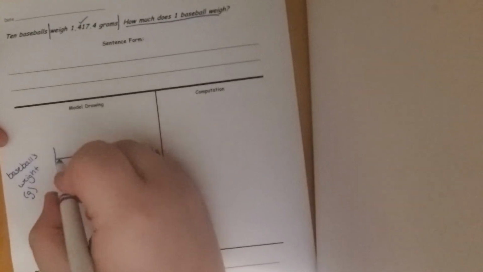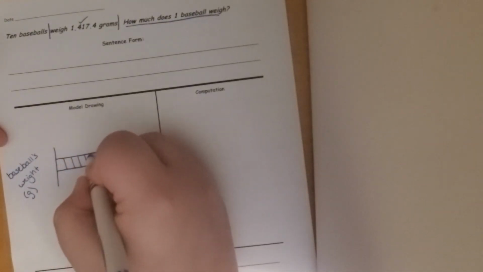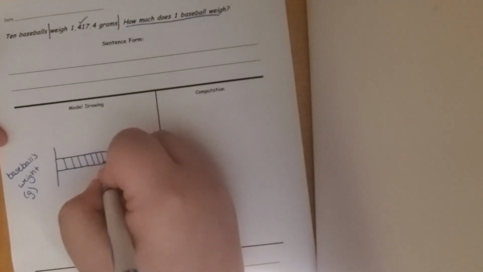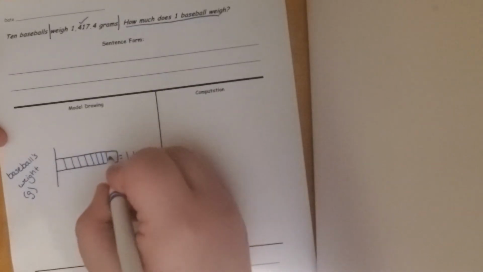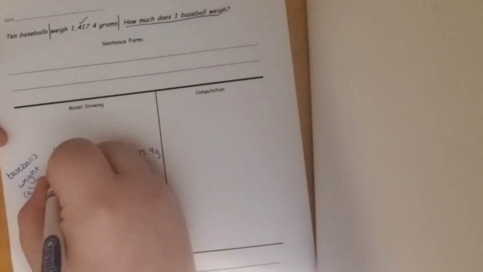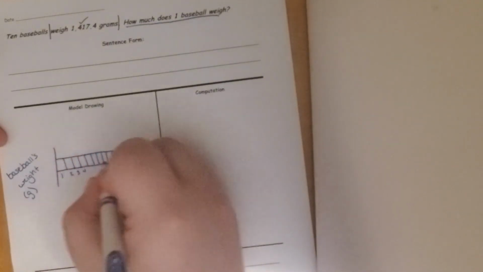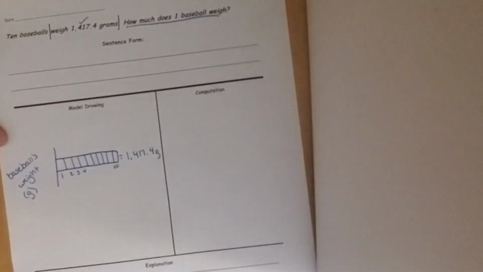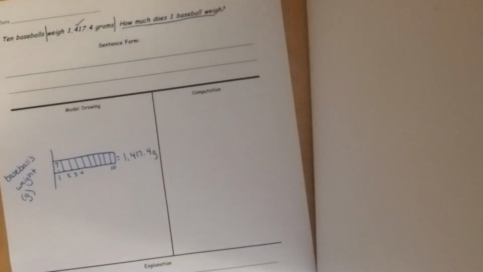I know there are 10 baseballs that make that. 1, 2, 3, 4, 5, 6, 7, 8, 9, 10. There. And I want to know what one of them is. So, this one will be my 10th. I need to know what just this one is.